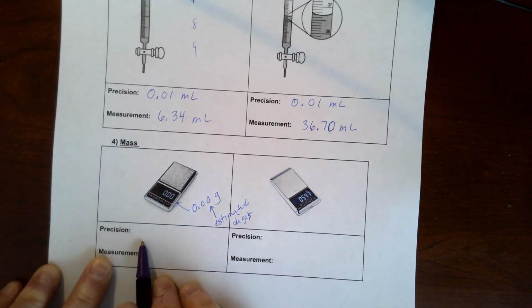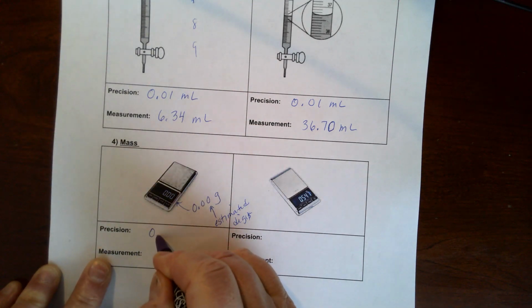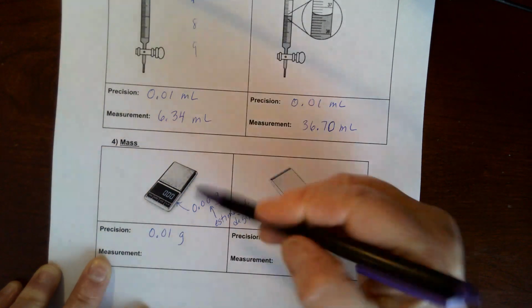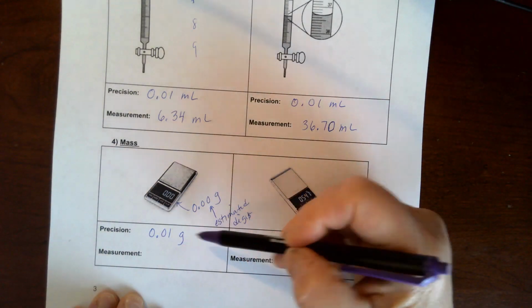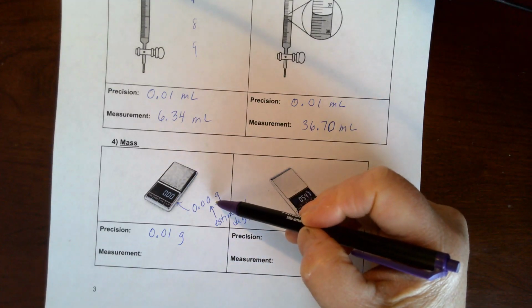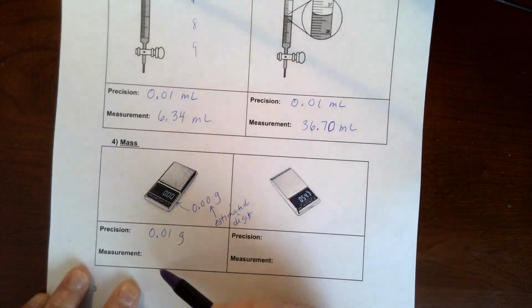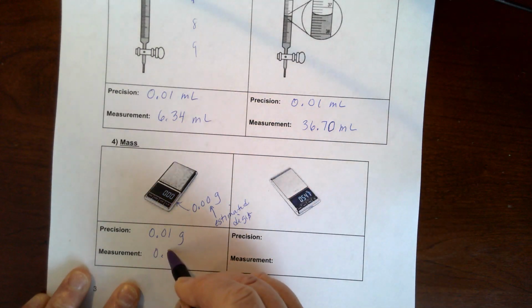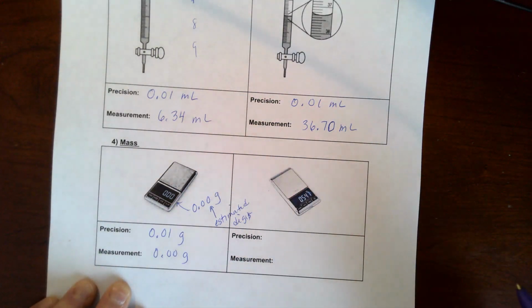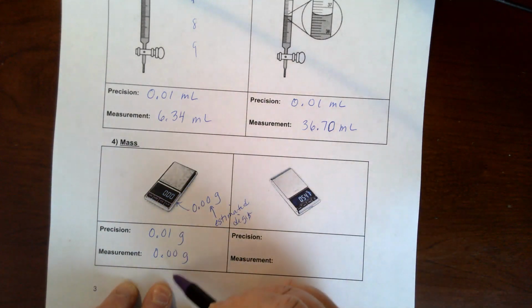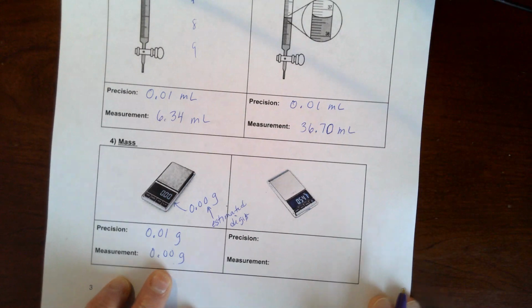They are telling you that the precision here is to the nearest 0.01 gram. It's telling you that you should read these measurements to the nearest hundredth, to 2 decimal places. Okay, so there's nothing on this measurement, but you would report this as 0.00 grams. That's how it is meant to be reported, to 2 decimal places.